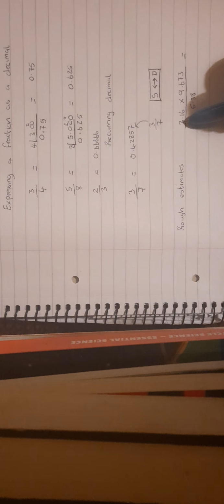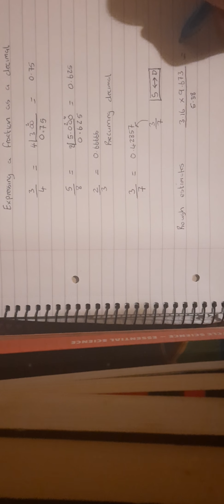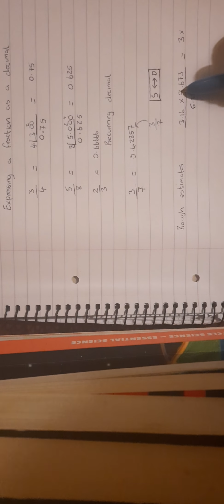Again, if we take this 3.6 and want to round it to the nearest whole number, that means we're just going to have a whole number. So we want to get rid of the numbers after the decimal place. You look at the number here, we can see that it's less than 4, so this will just drop off and it'll become 3. So it'll become 3 multiplied by, if we look at this number here, 9.673.